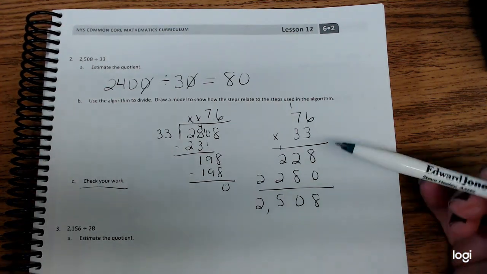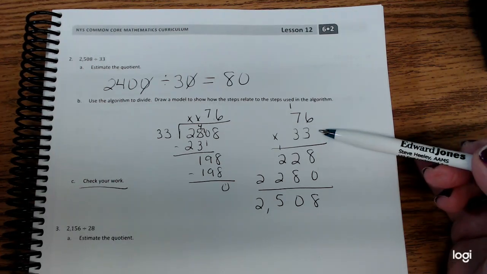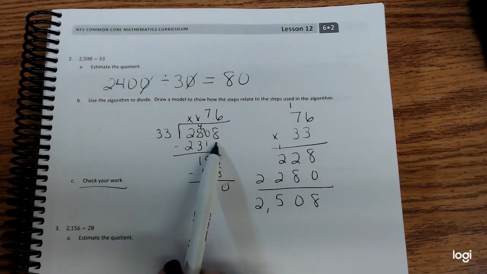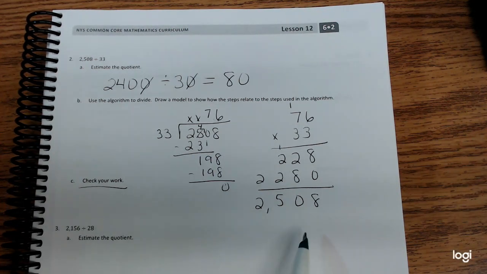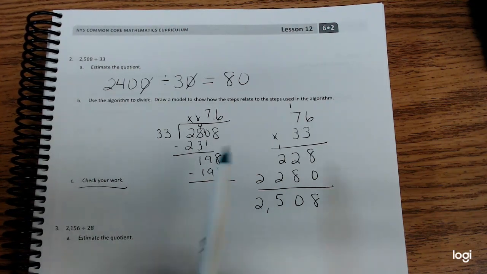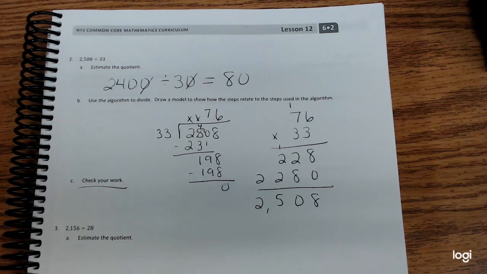All right, so when we multiplied our quotient and our divisor, we found out that we came up with the original number. We started with 2,508, and so we've done 2 tasks. We did our dividing and we did our checking. Very good. All right, so we're going to keep continuing doing some division problems today.